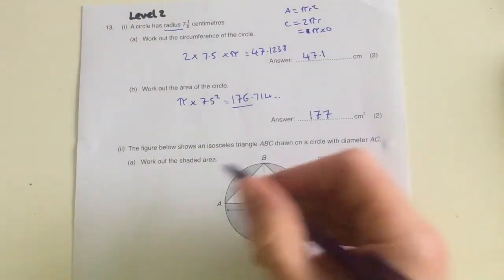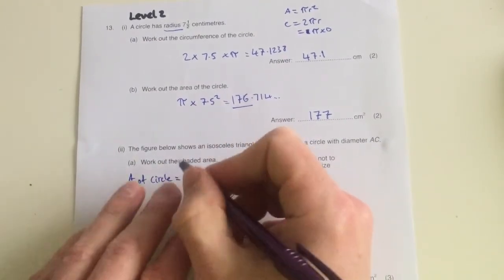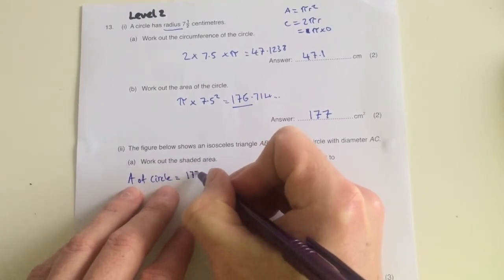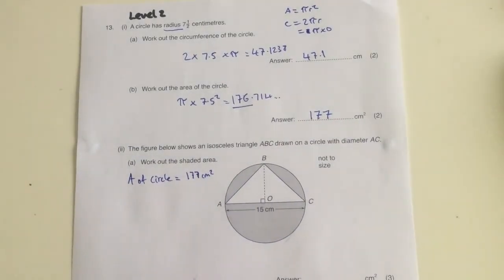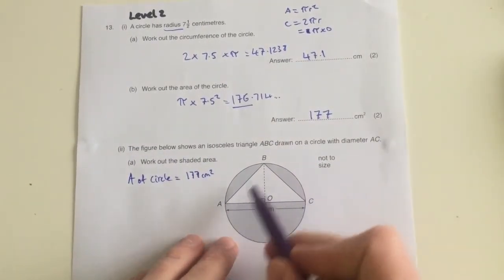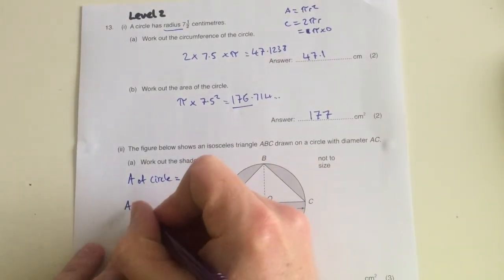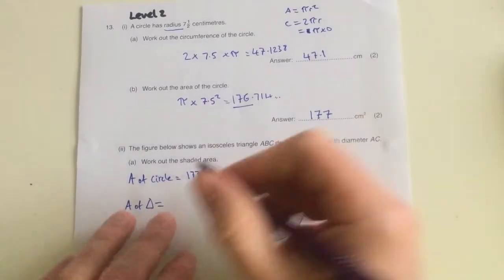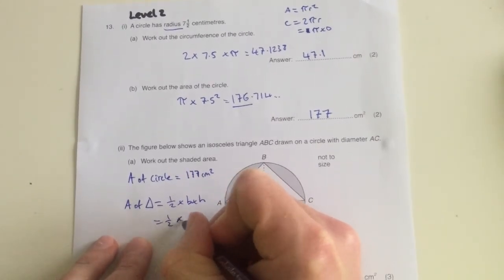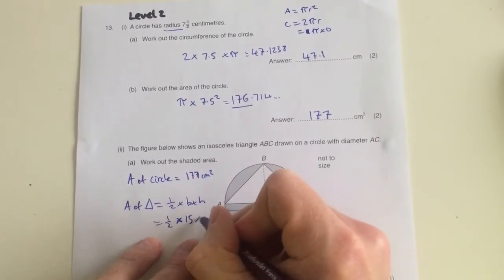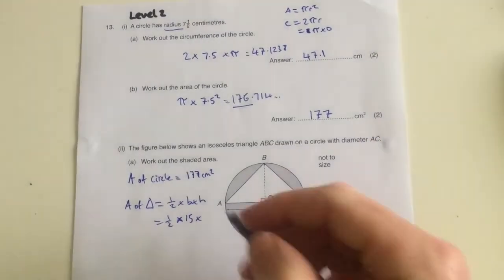So we know the area of the circle. Area of circle equals 177 centimeters squared. We just need to work out the triangle, and you might have recognised this a little bit from the level 1 paper as well. So area of triangle equals half times base times height, which equals half times 15 times the height, which is from the centre to the edge. That's the same as the radius, so it's 7.5.